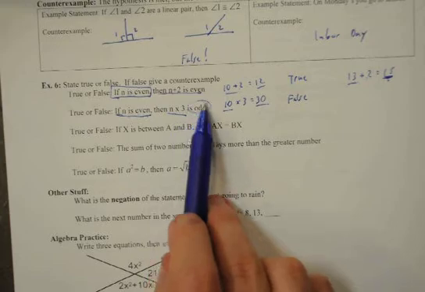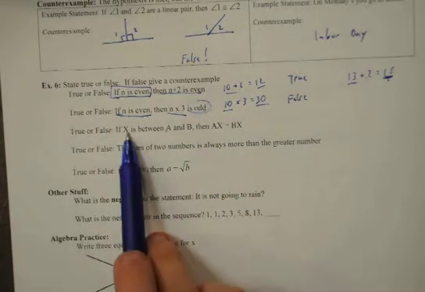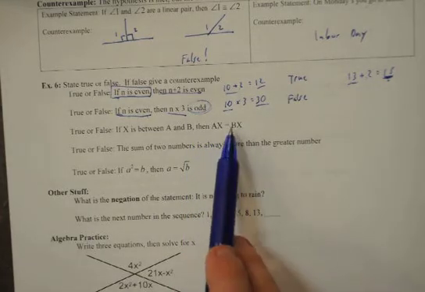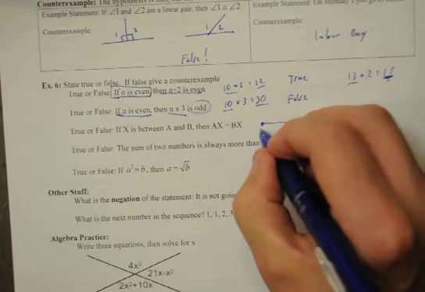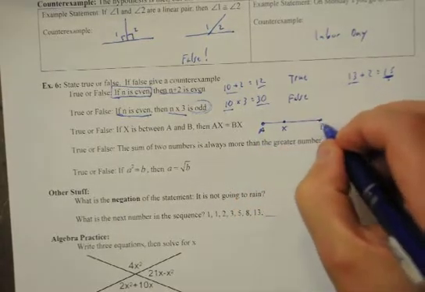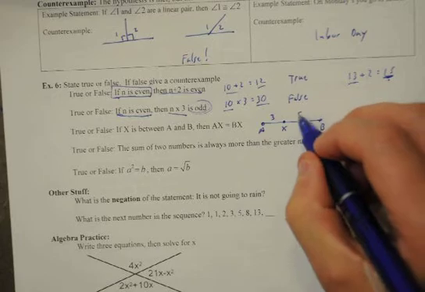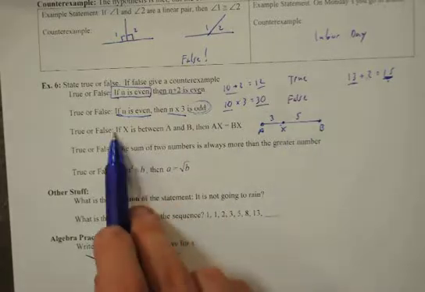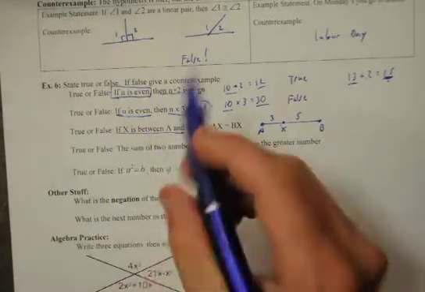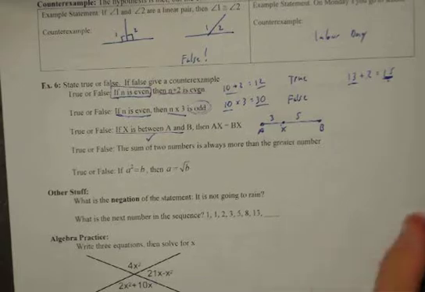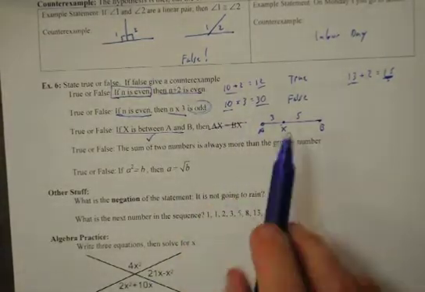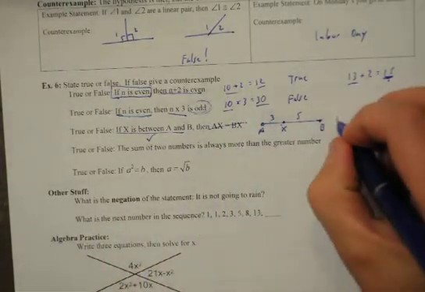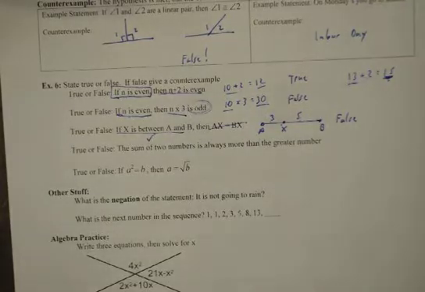We contradicted the claim. If x is between a and b, then the length from a to x is the same as the length from b to x. Here's my counterclaim. How about a length of 3 and a length of 5? X is between a and b. So check. Hypothesis met. Conclusion false. These are not the same length. This says they are the same length. I've got an example of them not being the same length. That makes that a false statement. It's a counterexample.